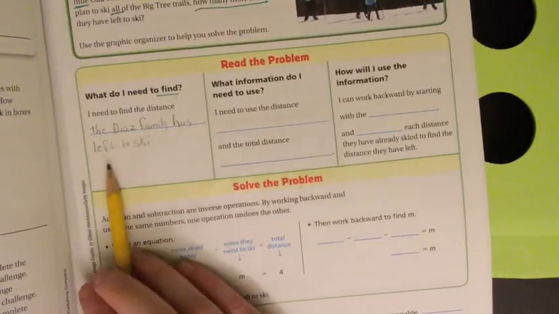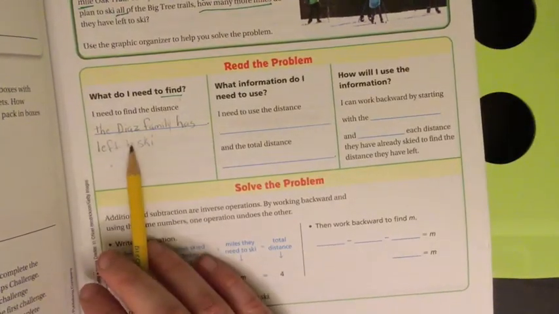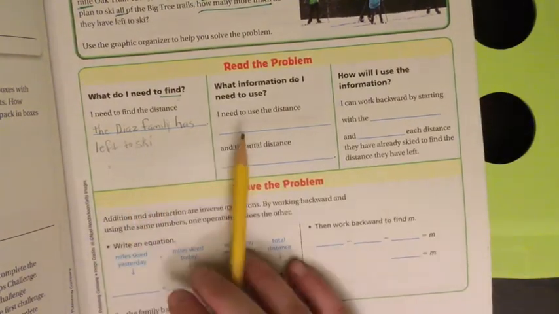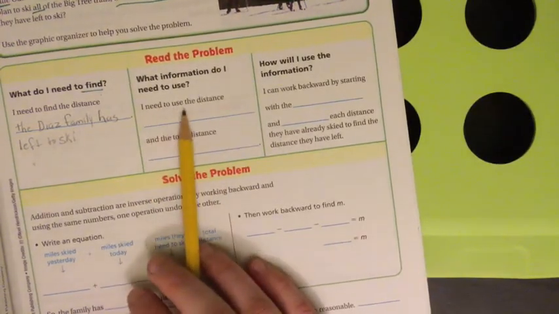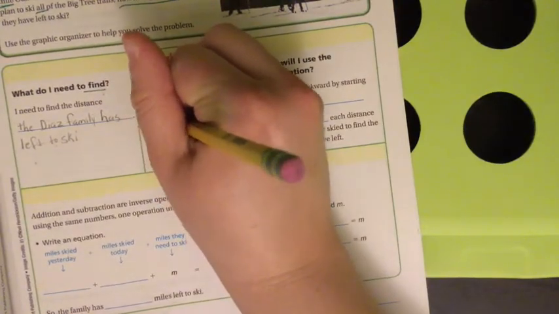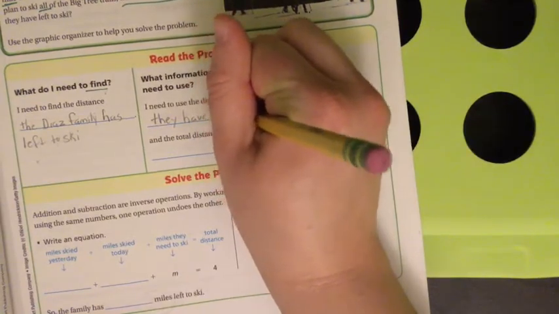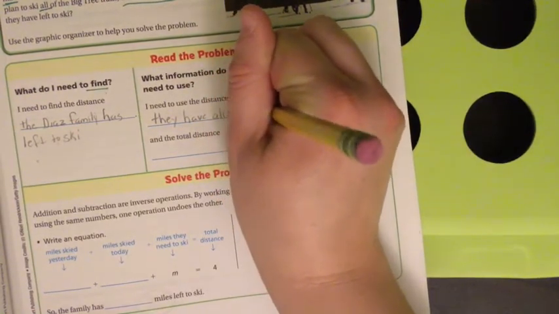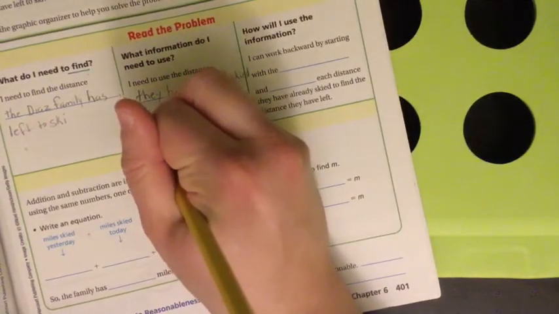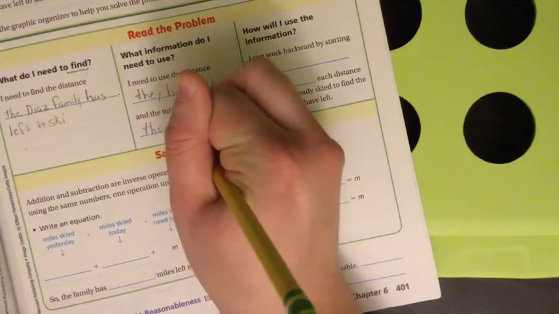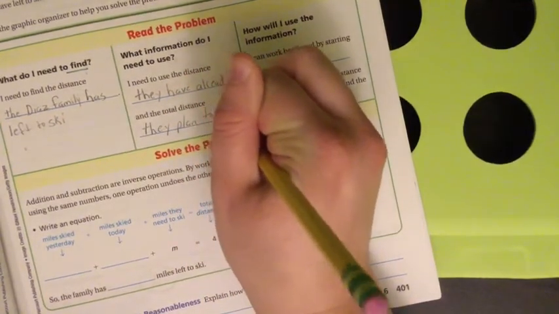We have to figure out how many miles the Diaz family has left to ski. What information do I need to use? I need to use the distance they have already skied, and the total distance they plan to ski. Everyone got that filled out?